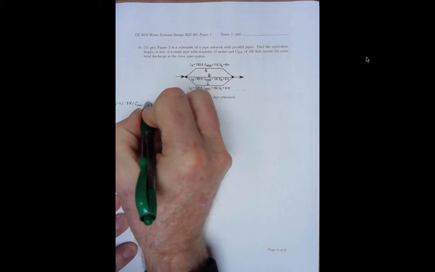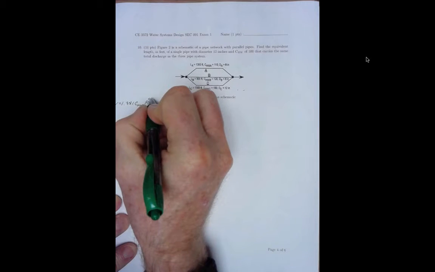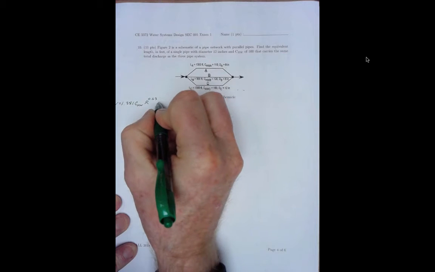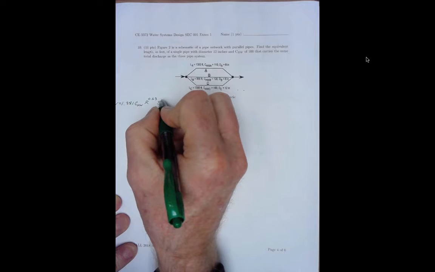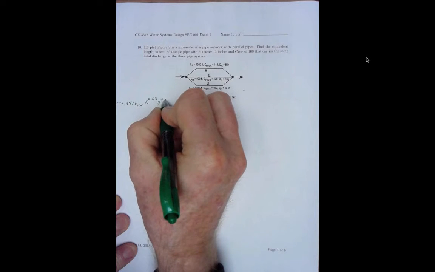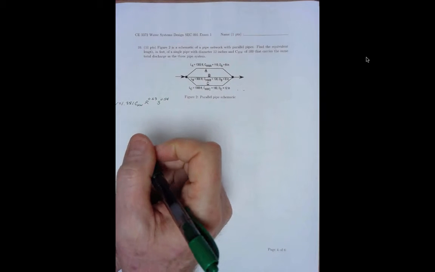1.381 C sub HW, hydraulic radius to the 0.63 power, slope, and this is the head loss per unit length, to the 0.54 power. Multiply both sides of this by the area.